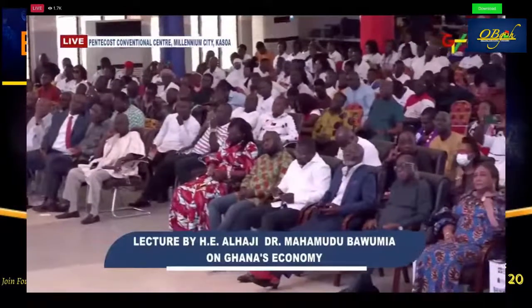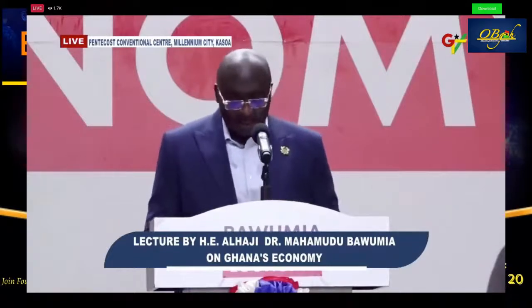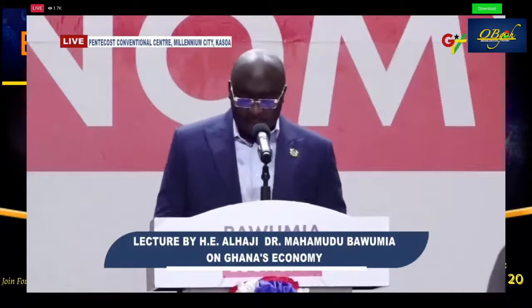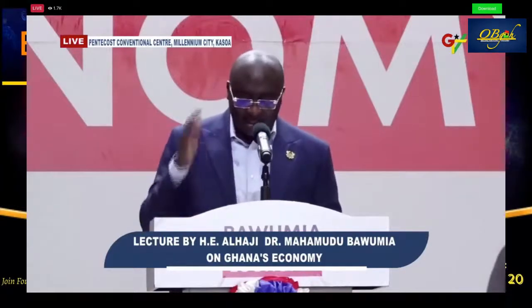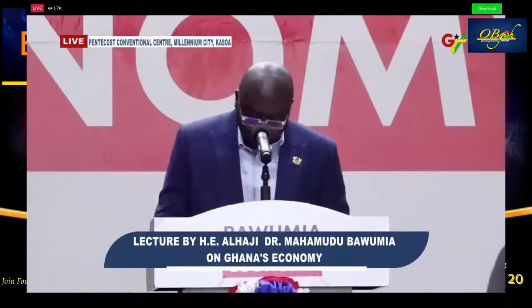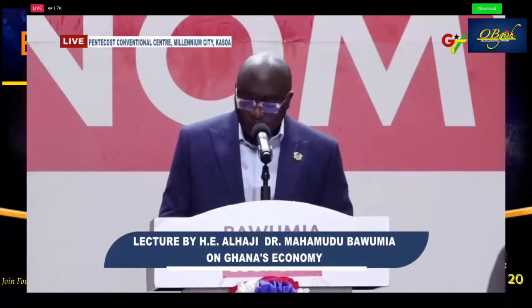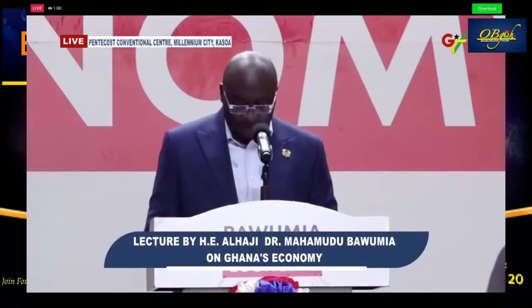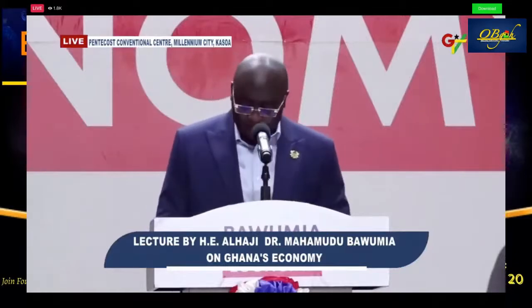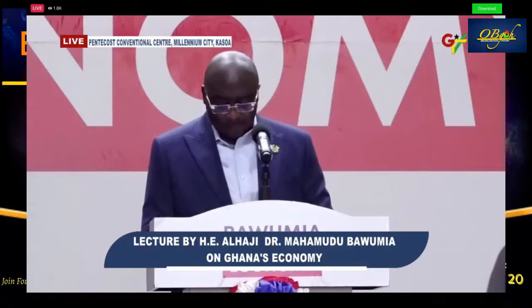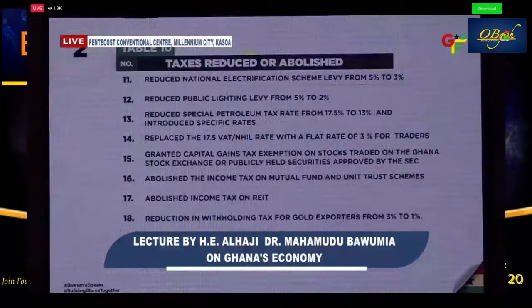We abolished the 5% VAT on real estate sales, abolished the 17.5% VAT on selected imported medicines, abolished the 17.5% VAT on financial services, abolished the import duty on the importation of spare parts, abolished the 1% special import levy, abolished the 17.5% VAT on domestic airline tickets, abolished levies on boats and kayaks. We abolished the excise duty on petroleum. We provided full corporate tax deduction for private universities who plow back 100% of profits into the university. We reduced the national electrification levy from 5% to 3%, reduced public lighting levy, reduced the special petroleum tax from 17.5% to 13%. We replaced the 17.5% VAT with a flat rate of 3% for traders.